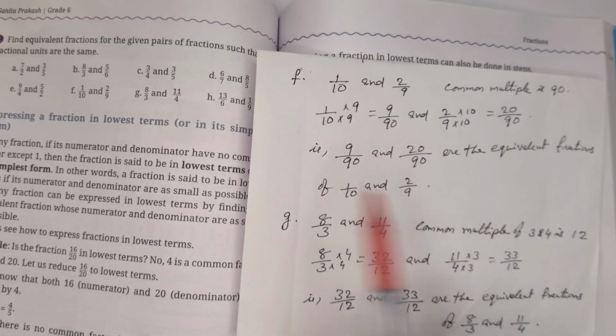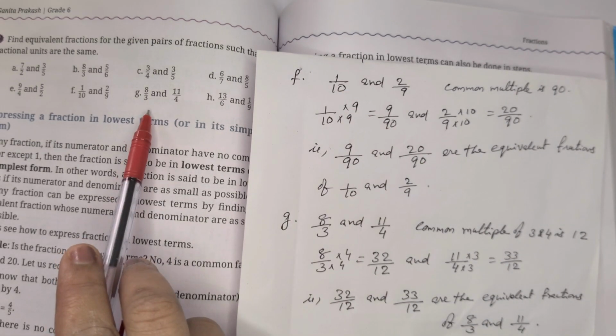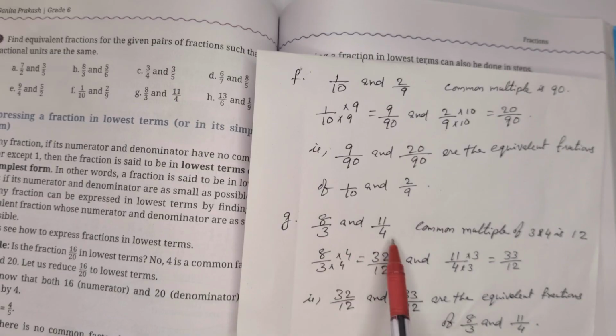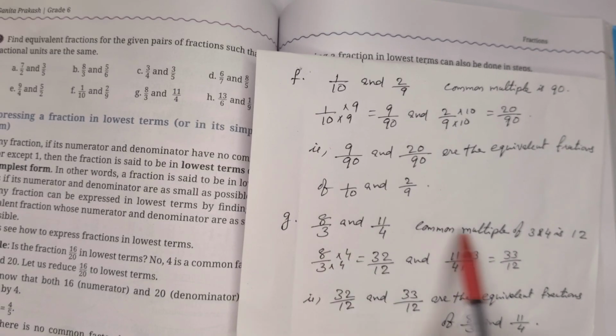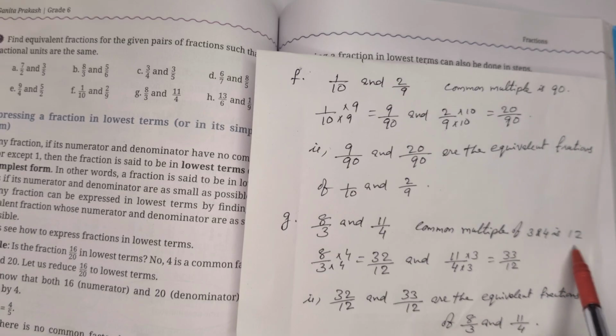Next number, 8 by 3 and 11 by 4. 3 and 4 are the denominators. Common multiple of 3 and 4 is 12.